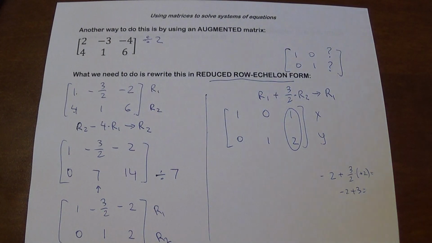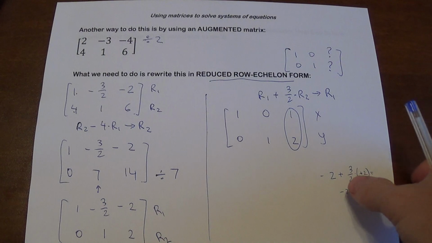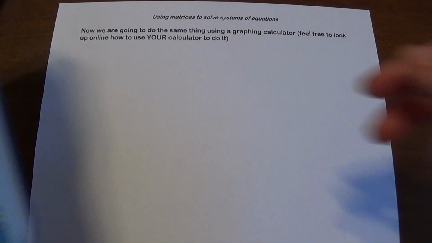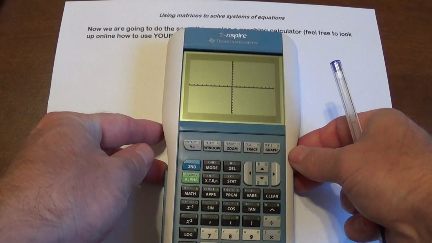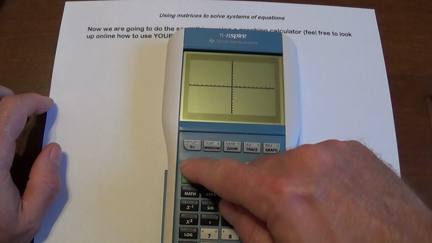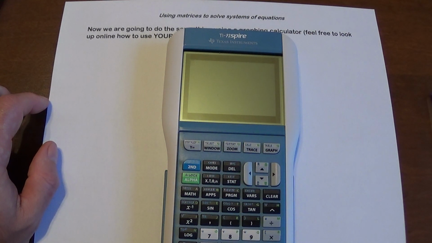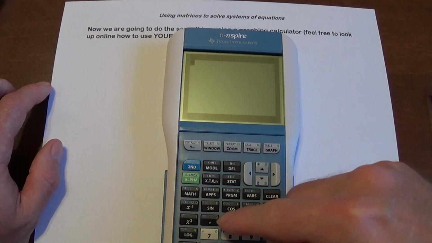Now it's a little bit confusing, especially when you do it for the first time, but we're going to do it one other way. We are going to use a graphing calculator to do this. So I'm going to show you that from the start. Put it in a good position so I don't have any glare. This is a TI-84. You might have to check your own calculator for how to do this, but graphing calculators are capable of doing that.